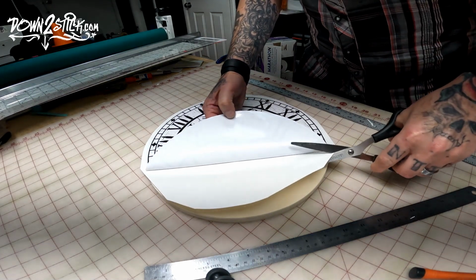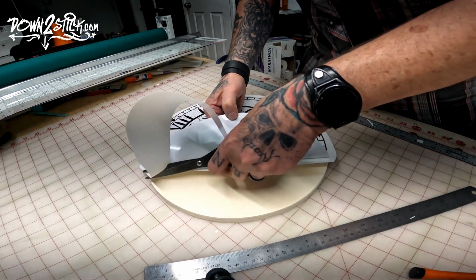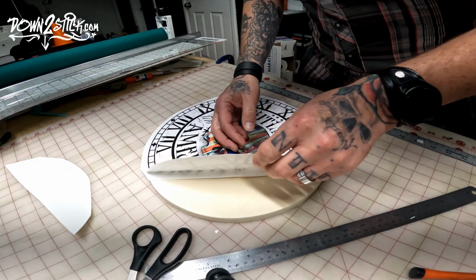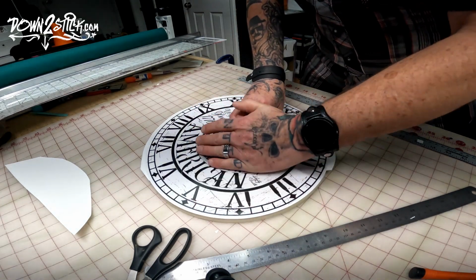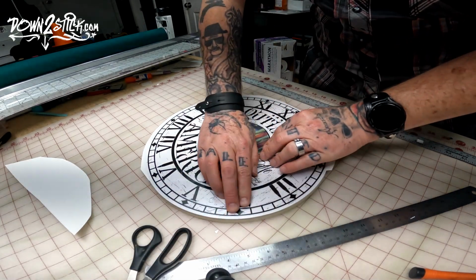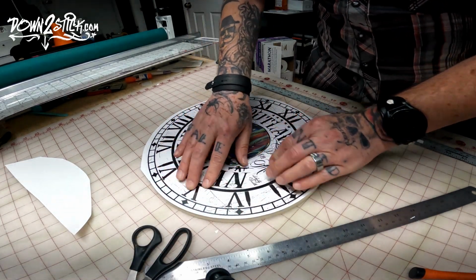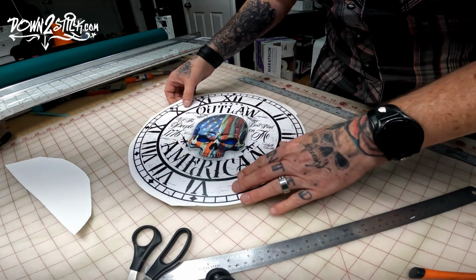Now I'm going to cut that backing paper off, and I'm going to slowly let that sit on the wood there. Okay, good.